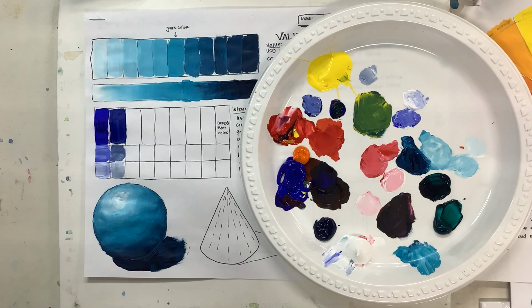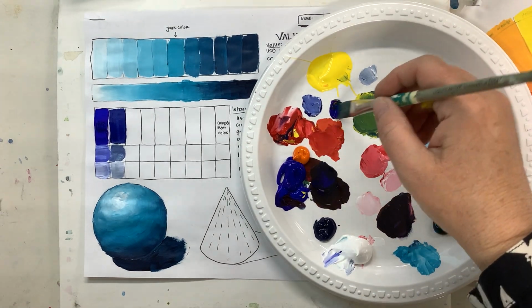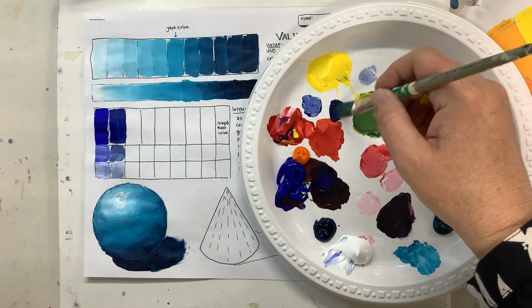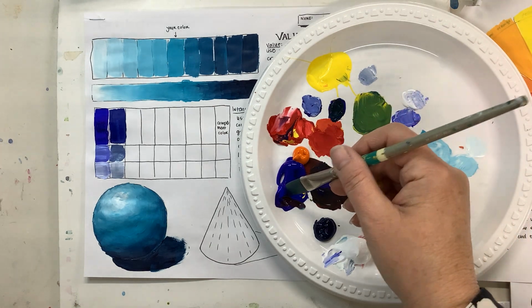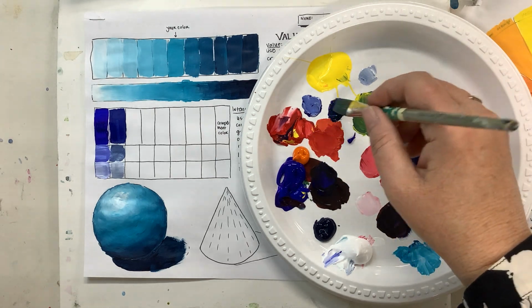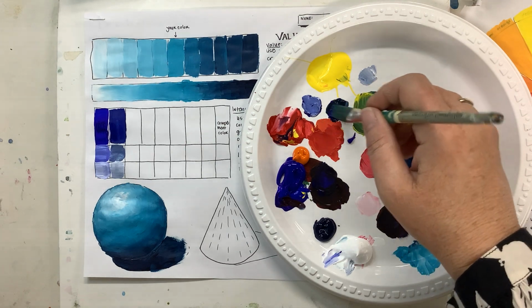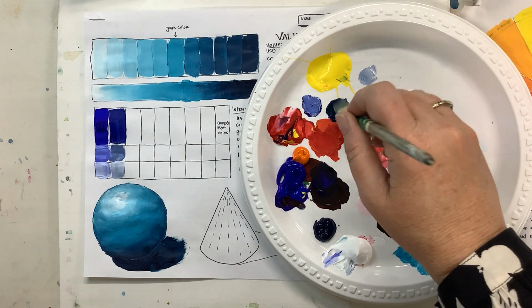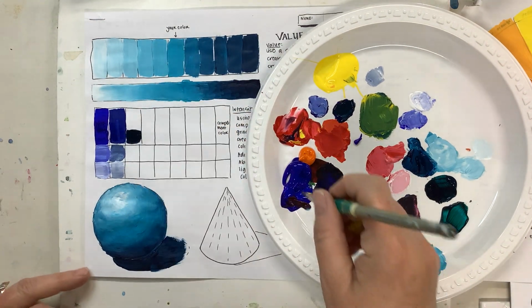All right, next, I am still thinking that might be too dark, so I'm just gonna grab a little bit of extra blue. Remember, I want my steps to go kind of gradually, and that feels a little too dark. All right, let's see. Still a little too dark.